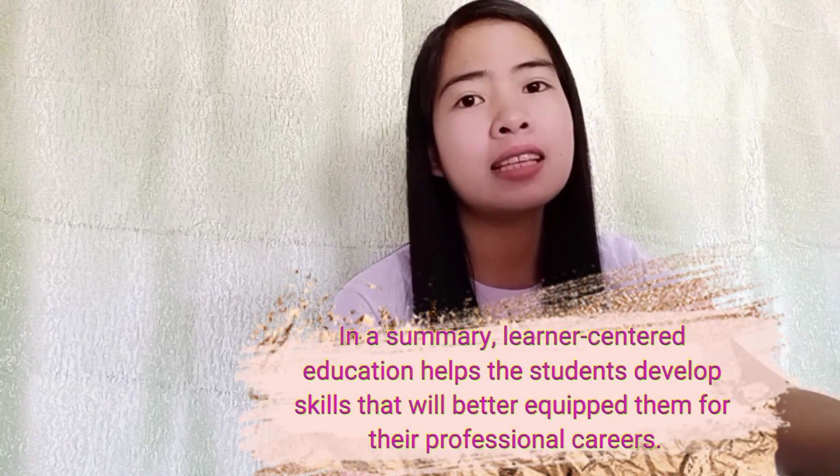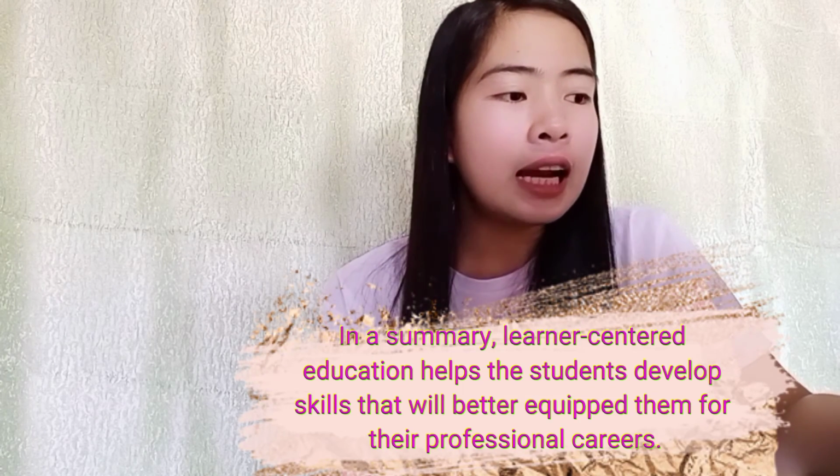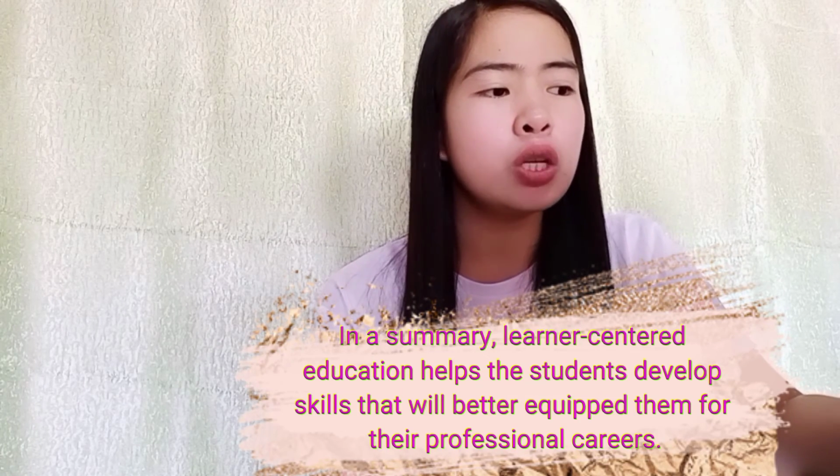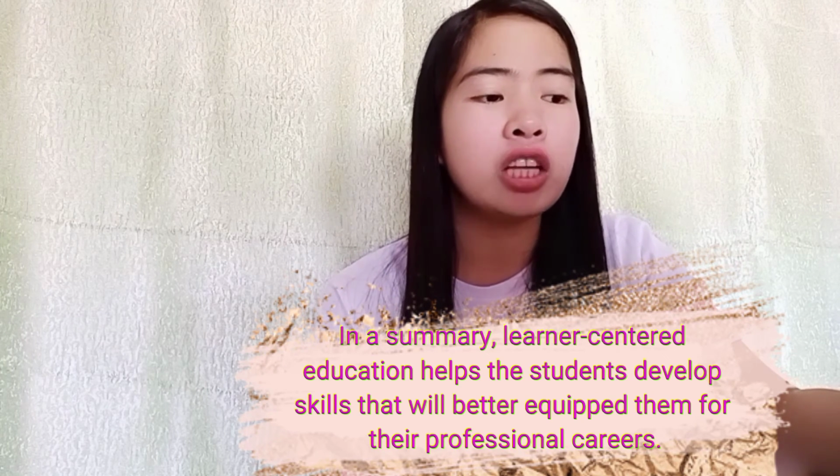So, in summary ng lahat ng sinabi ko, learner-centered education helps the student develop skills that will better equip them for their professional careers. So, inihahanda natin as future educators yung mga estudyante natin sa kanilang future. Ito lamang ang alam ko tungkol sa 14 principles and I'm still studying about this.